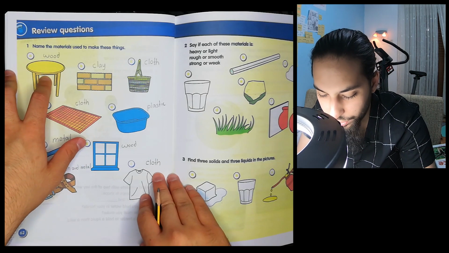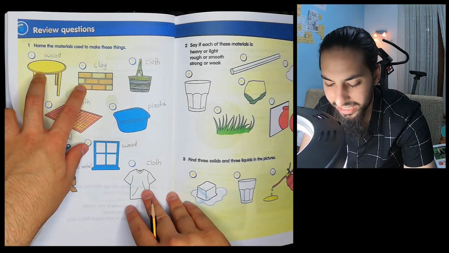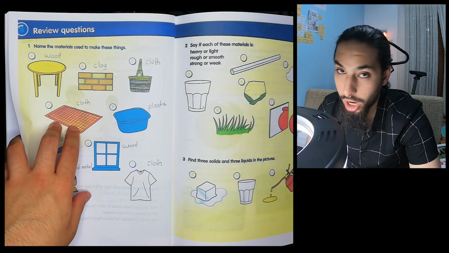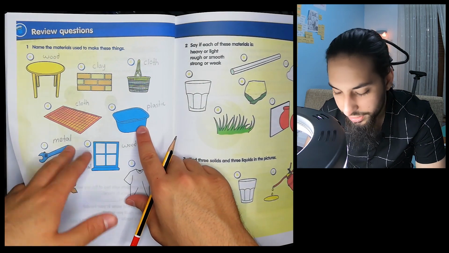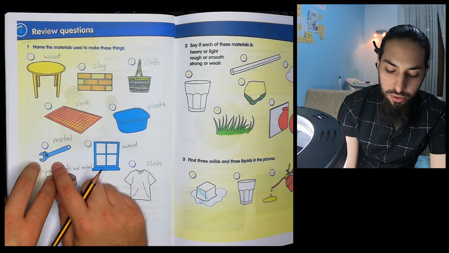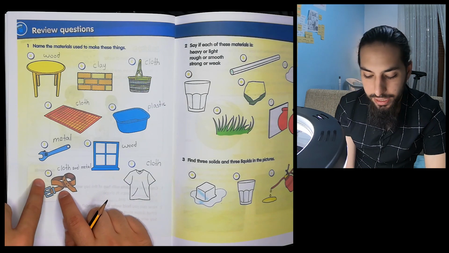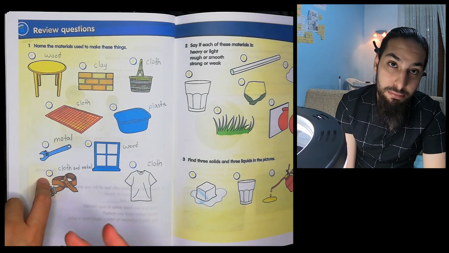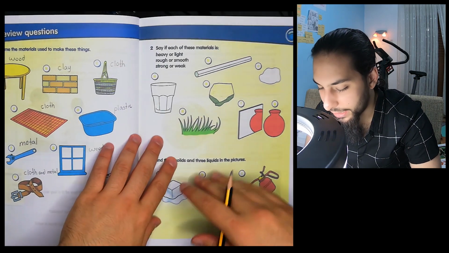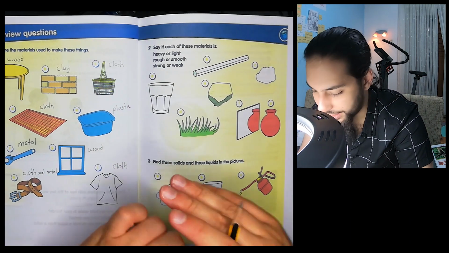Okay, so a quick review. A table is made out of wood. Bricks or walls are sometimes made out of clay, but that's very old. Baskets are made out of cloth. Rugs or carpets are also made out of cloth. A container or water container or anything similar to that is made out of plastic. And the wrench is made of metal. A window is made of wood. A belt is made of cloth and metal, but mainly cloth. A shirt is made out of cloth. Okay? Now, good. We'll move on to the next one, or the next page, 63.